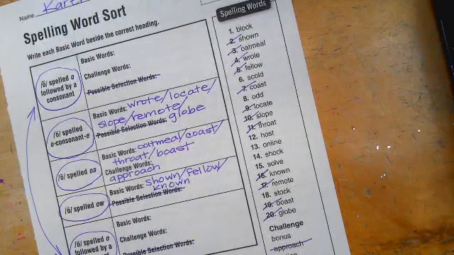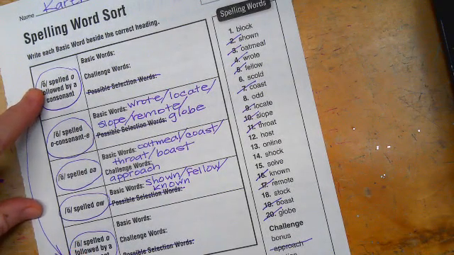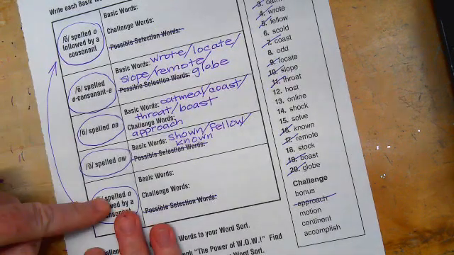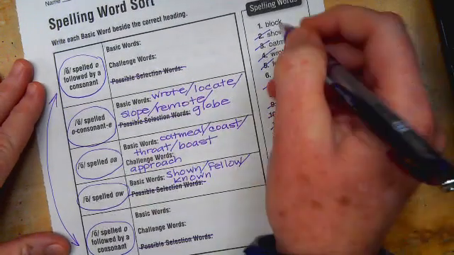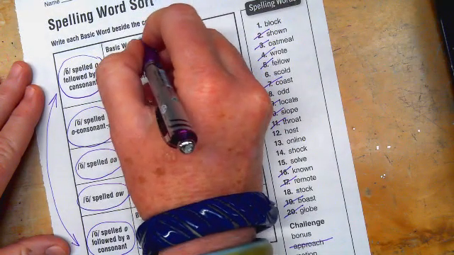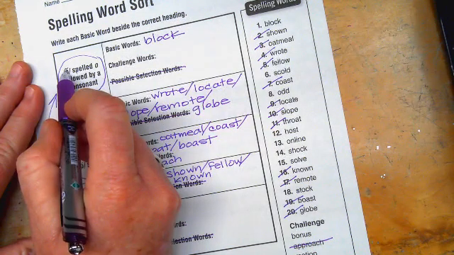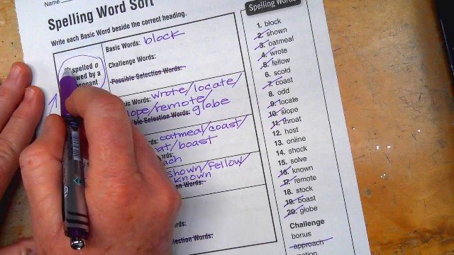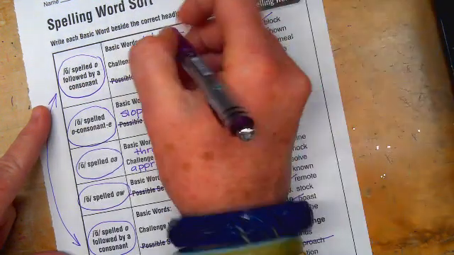So now we have the last two, which are basically we're just going to see if it's short or long, because they both are followed by a consonant, right? So there's no difference between this and this except for the sound. As we say the words, we're just going to listen for the sound. Block is definitely short O, so we're going to put that one right here, block. This little symbol that looks like a U, I always think of it as bull horns. That's the short vowel sound, right? So block.